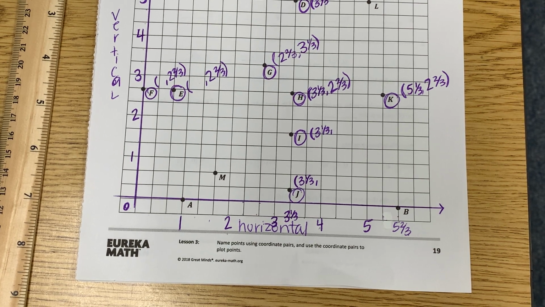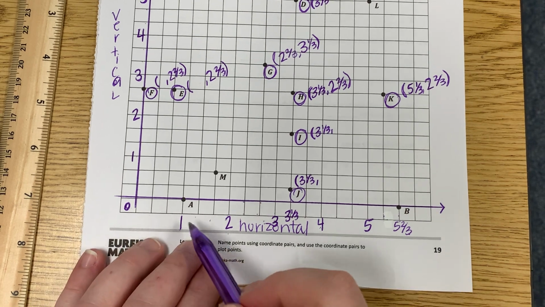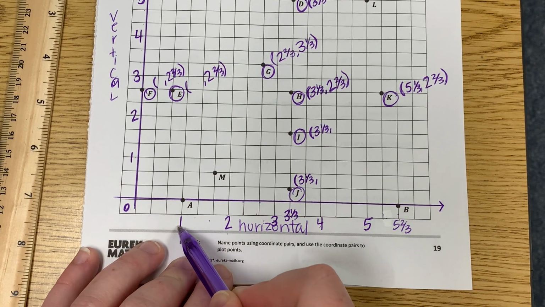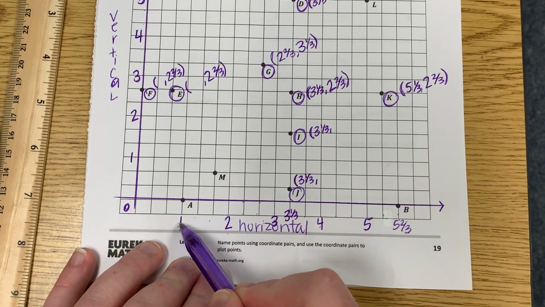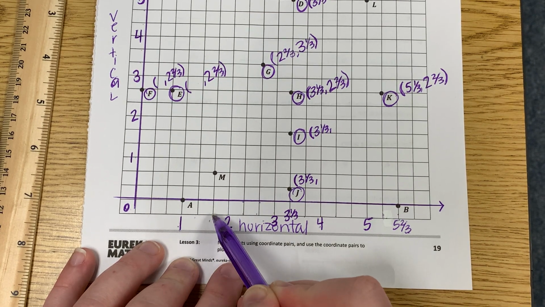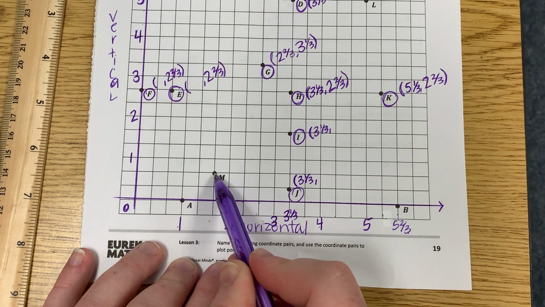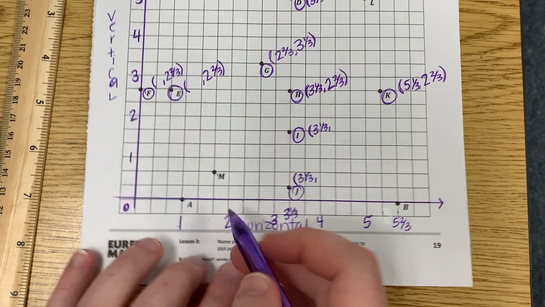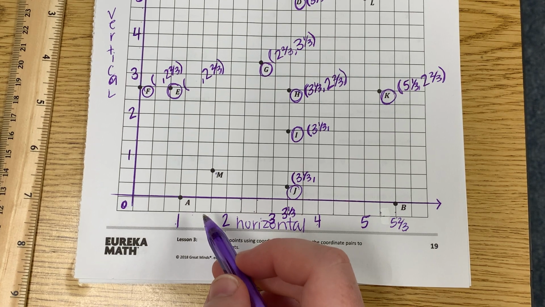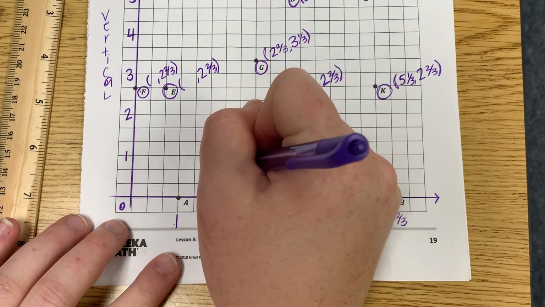Trayvon, what do we get? Nope. You went to 1. I want 1 2/3. Nana? M. You had to go past 1 and go to 1 2/3. 1, 1 1/3, 1 2/3. What letter falls at 1 2/3? M.